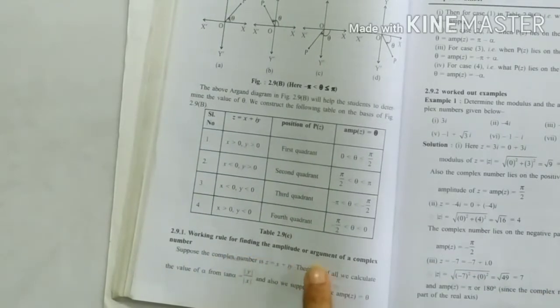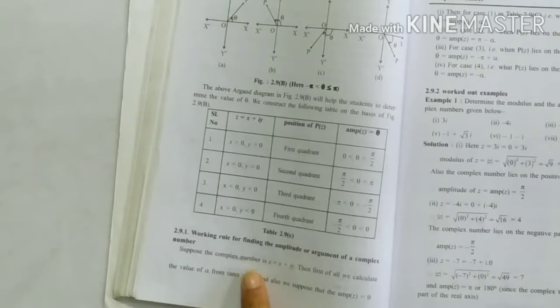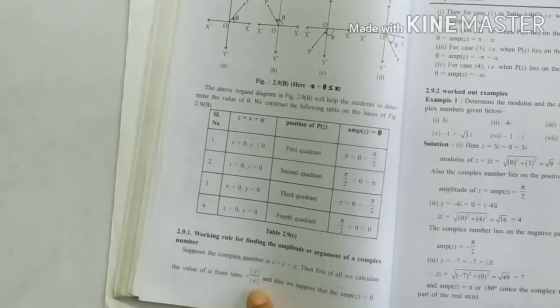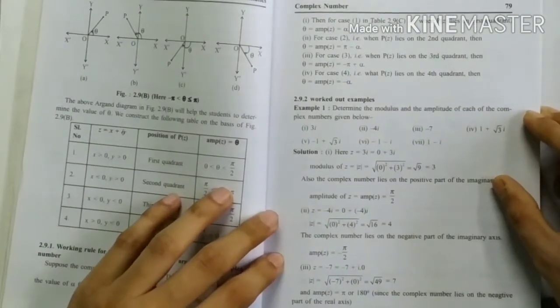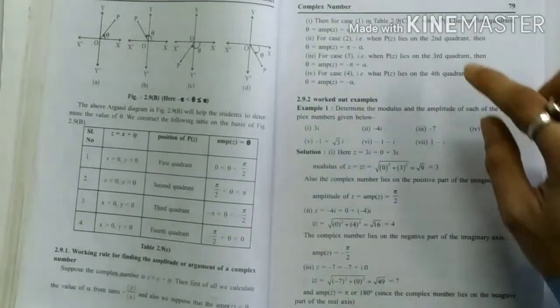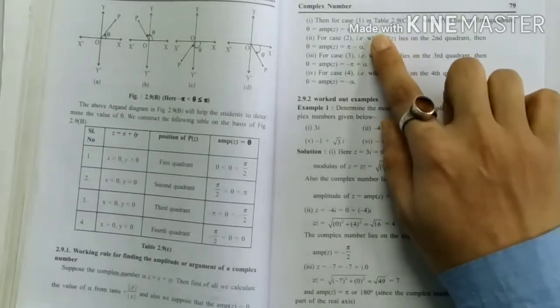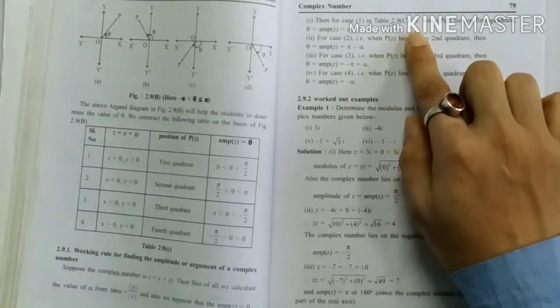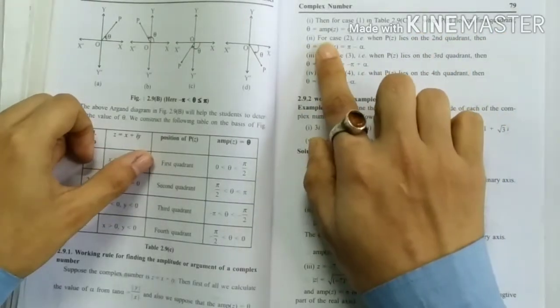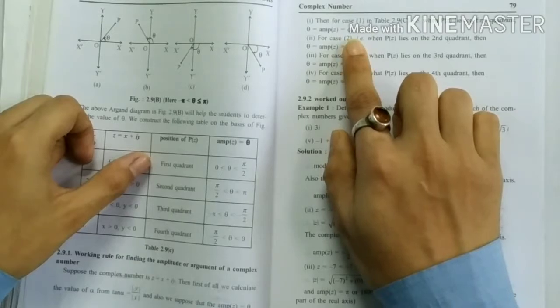Working rule for finding the amplitude or argument of a complex number. Suppose the complex number is z = x + iy. First, we calculate the value of alpha from tan alpha = modulus y by modulus x, and we suppose that amplitude of z is theta. Then, referring to table 2.9c, for case 1, when P(z) lies in the first quadrant, theta = amplitude of z = alpha.